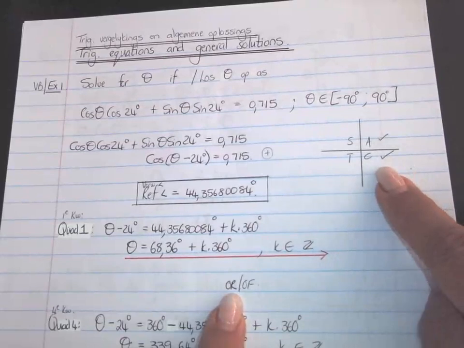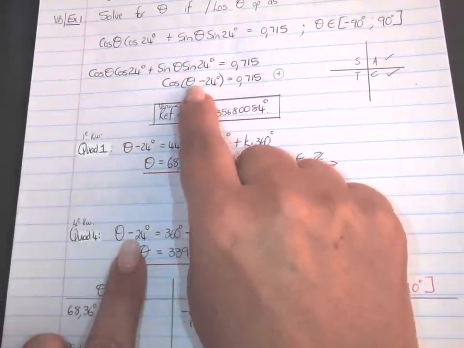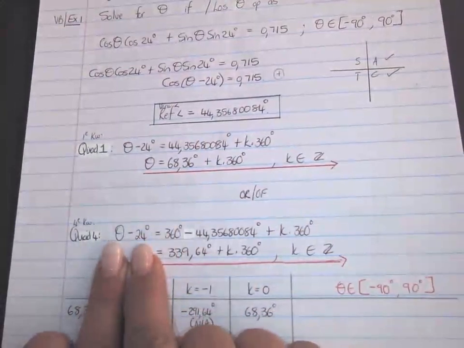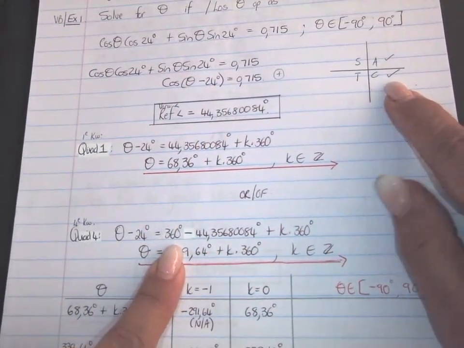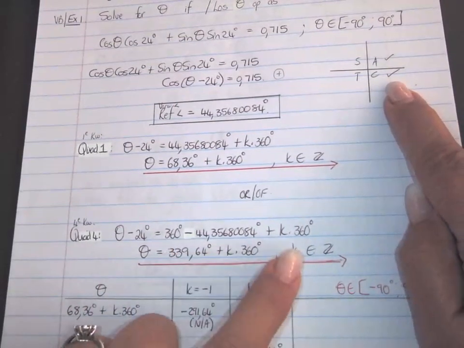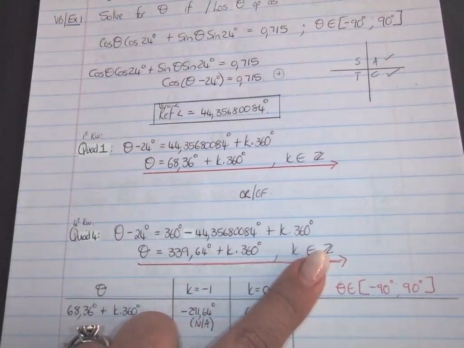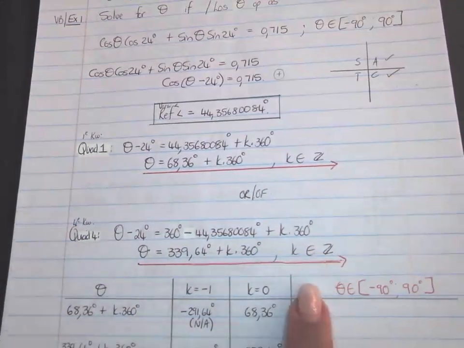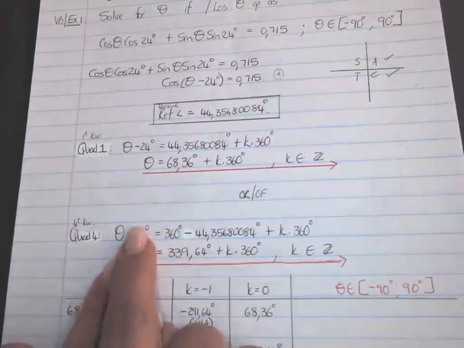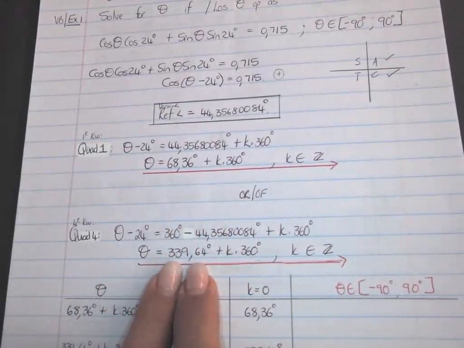Now we look at the fourth quadrant. Again, you write the angle that's in the brackets on the left hand side. And in the fourth quadrant, it's 360 minus the reference angle plus k times 360. Then we add the 24, subtract the 44, and we get your final answer.